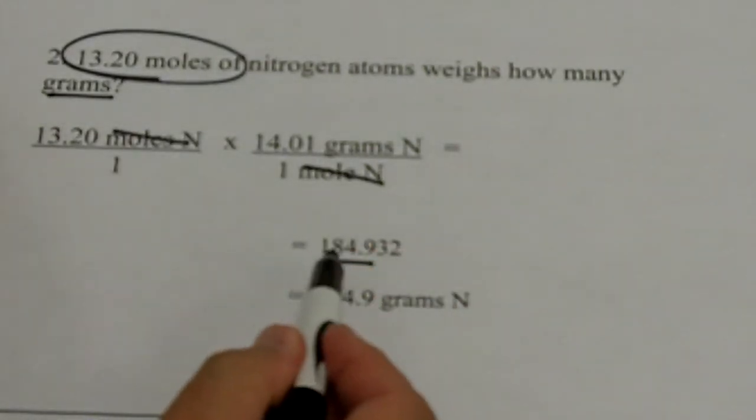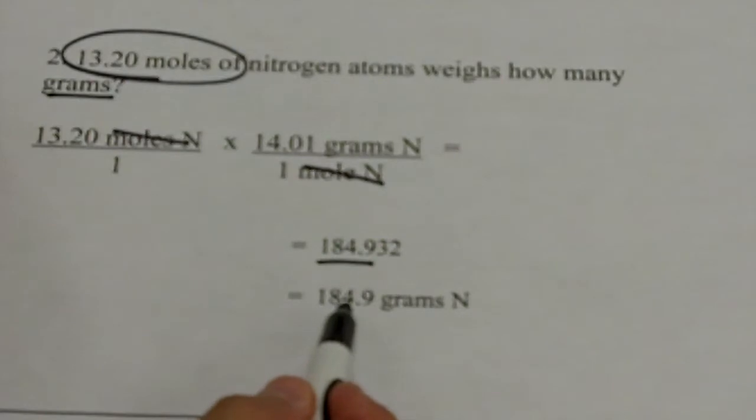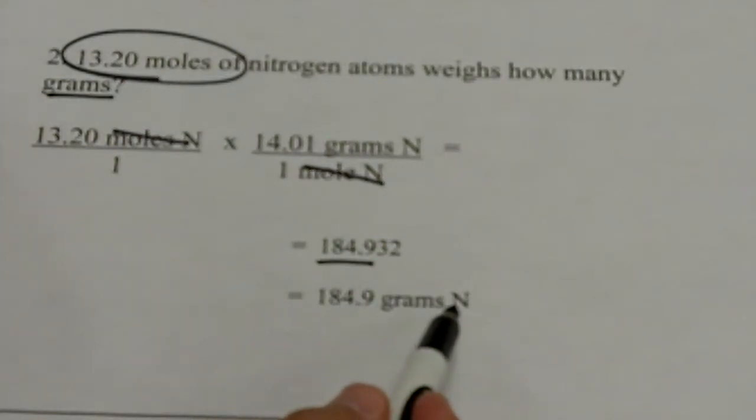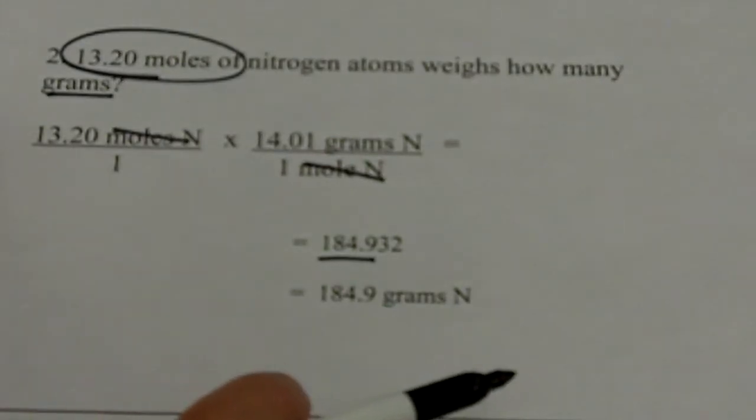The first 4 are 184.9. So 184.9 grams of nitrogen is my final answer. 184.9 grams of nitrogen, my final answer. All right. Okay, number 3.